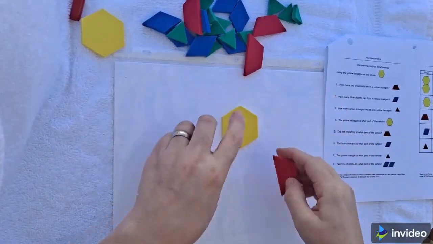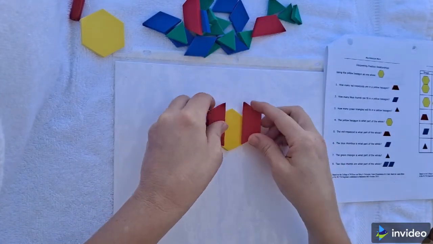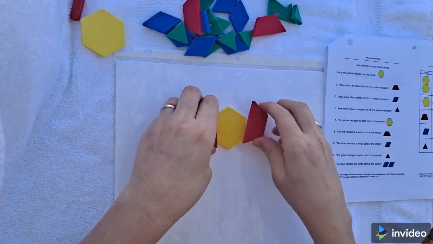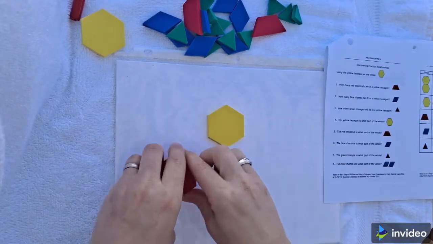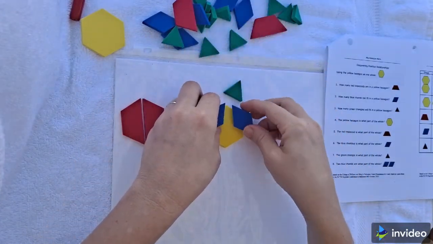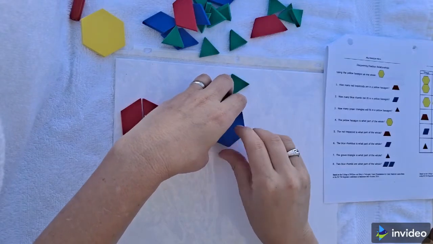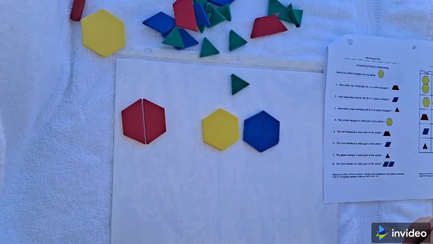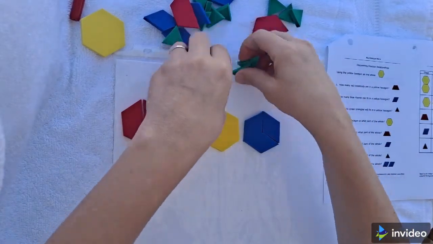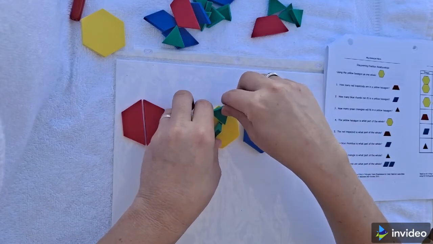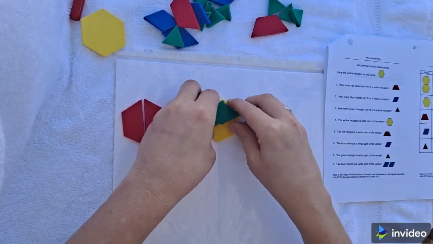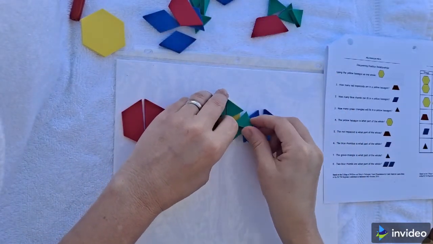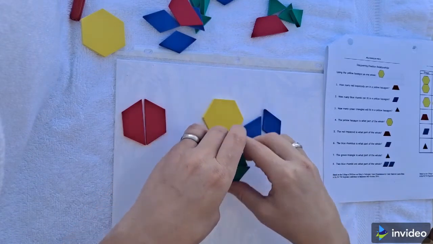And so we'll just have one whole, and this is our whole, right? This is our one, and so we can say, oh, it takes 2 red trapezoids to make the yellow hexagon, right? How many blue rhombi can fit in there? Well, 3 rhombi are needed and can fit in the yellow hexagon. How many green triangles can fit in here? That's where I always have trouble at first. We'll quickly see. 6. You can have 6 triangles fit on the yellow hexagon.